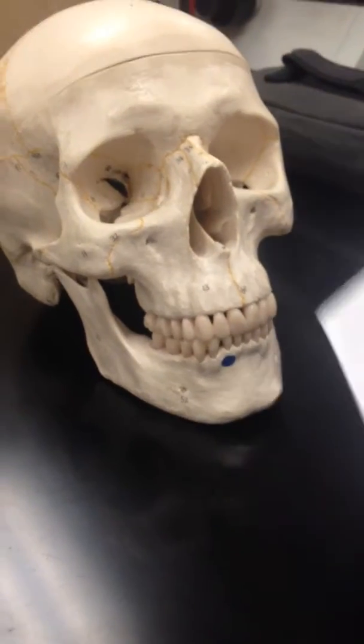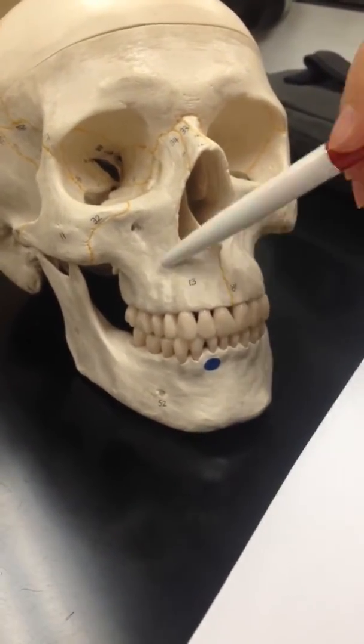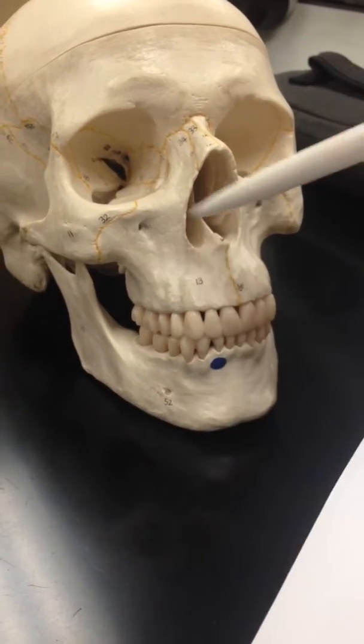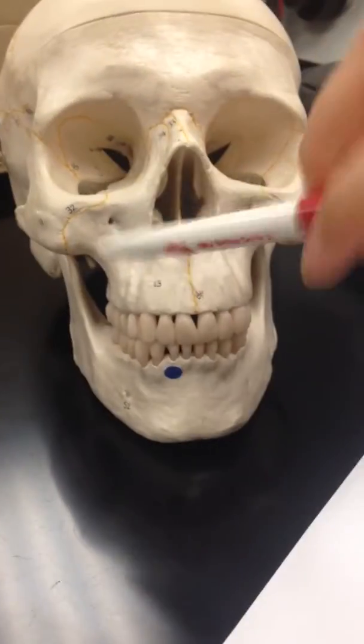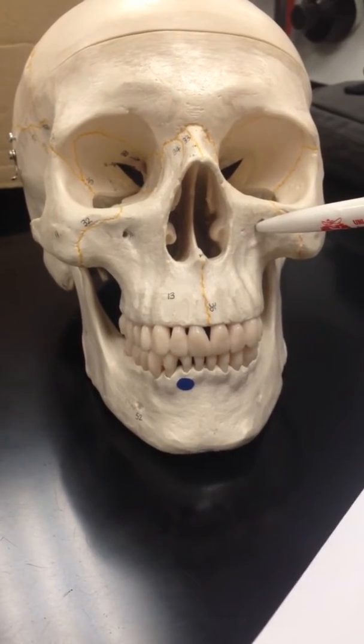Here we're gonna mark the facial bone. This right here is the maxillary bone. These holes right here, this one and this one, are the infraorbital foramen.